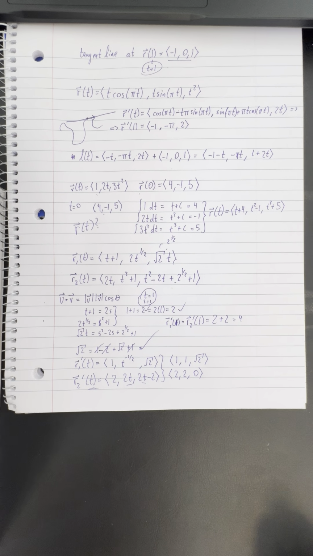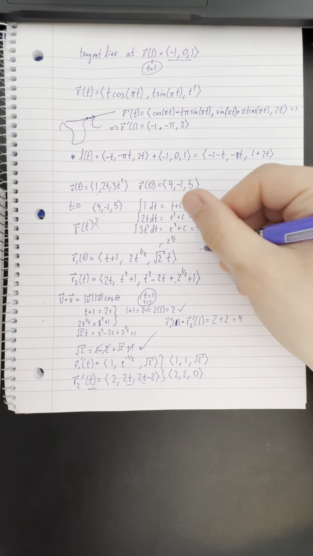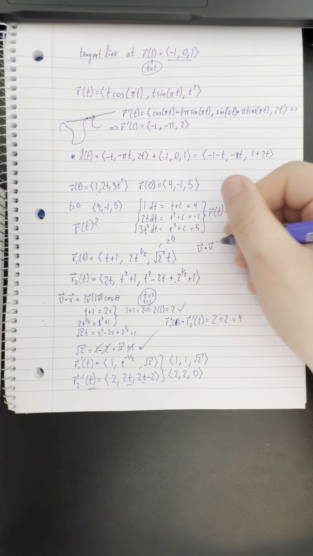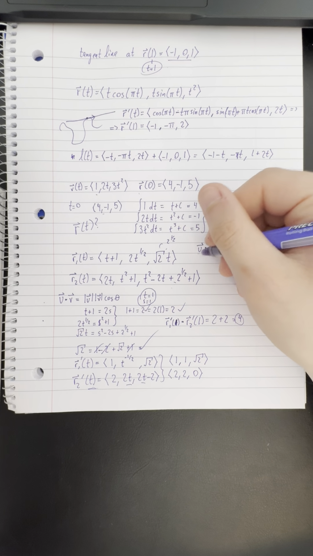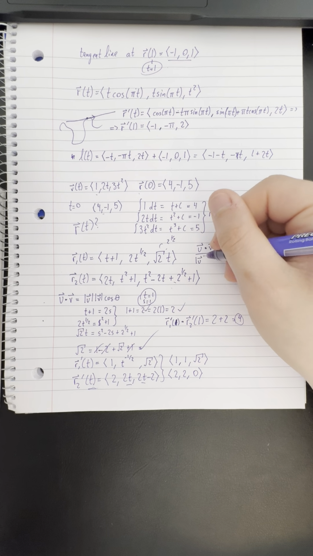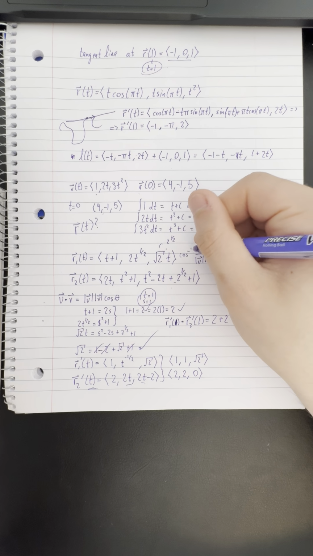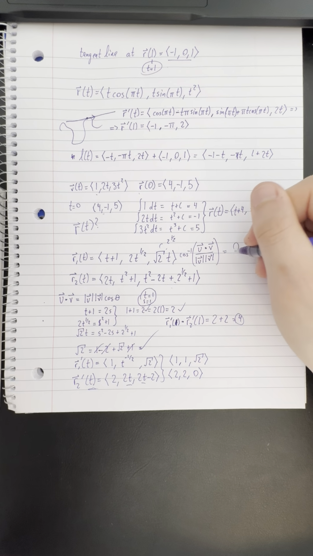Okay, let's rearrange this equation real quick. So we have the u dot v part. We just did it right here. We got 4. Put it over the magnitude of them multiplied, and the arc cosine of them is going to equal the angle that we want.